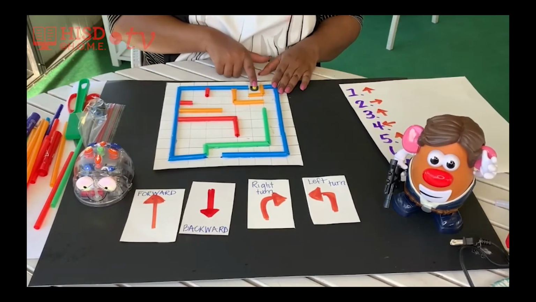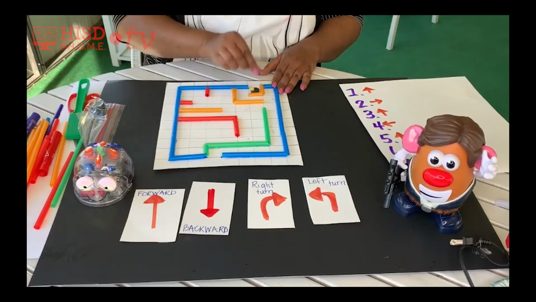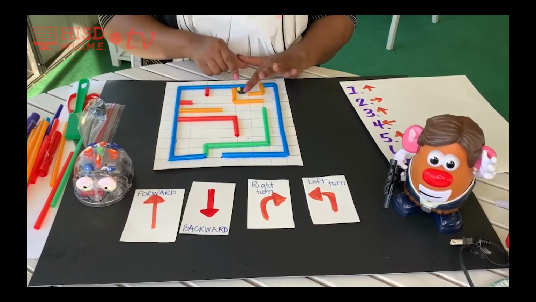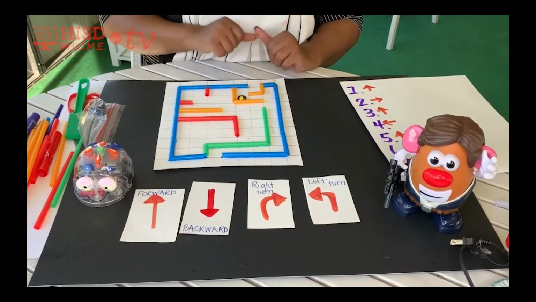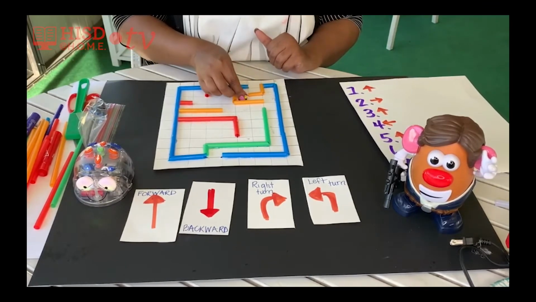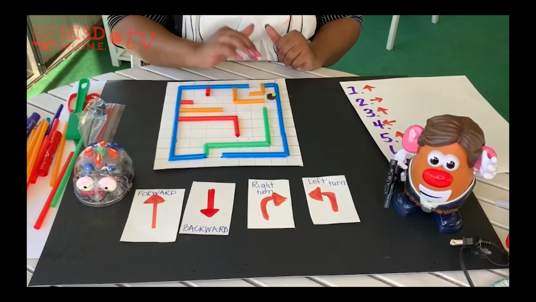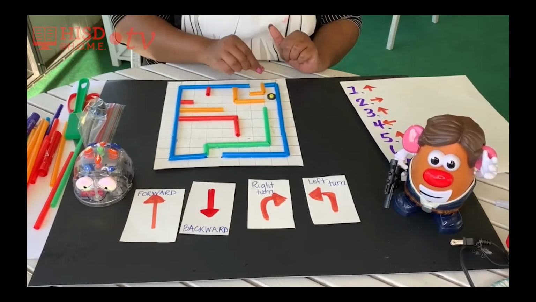Here we go. Forward 1. Turn right. Forward 1. Turn left. Forward 1. Turn left. Forward 2. Turn right.